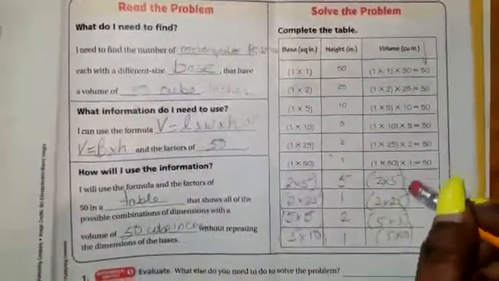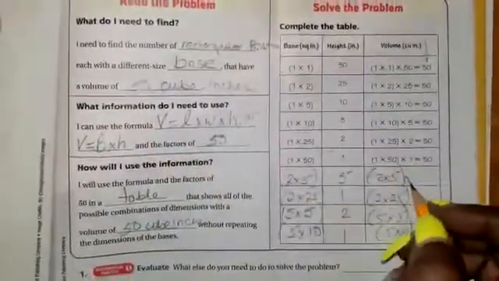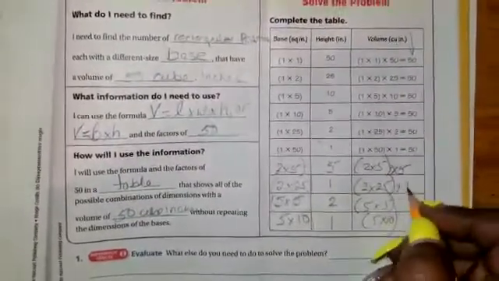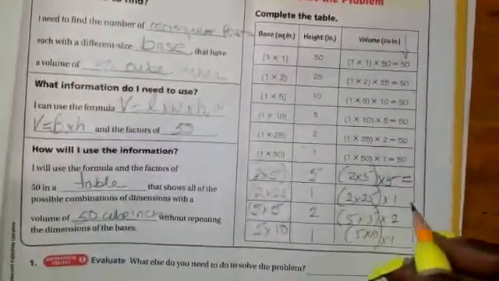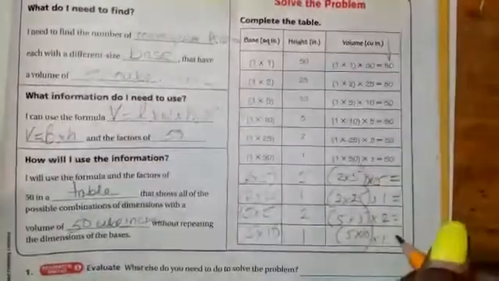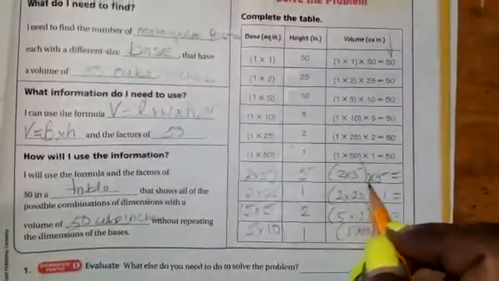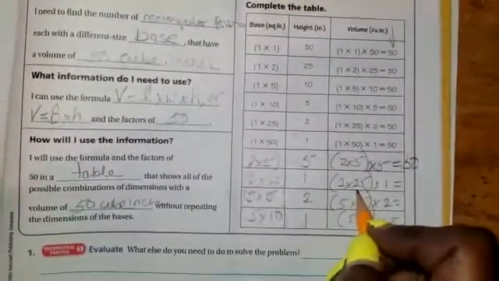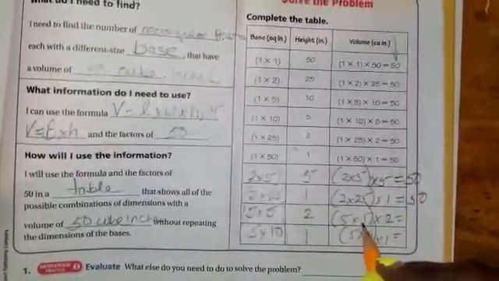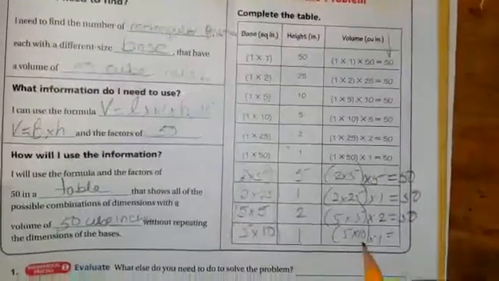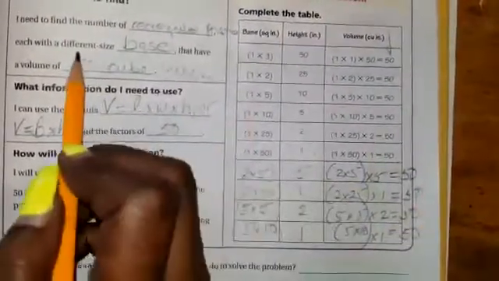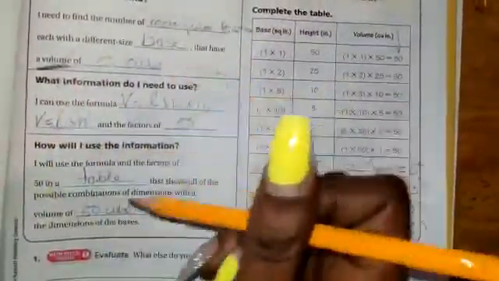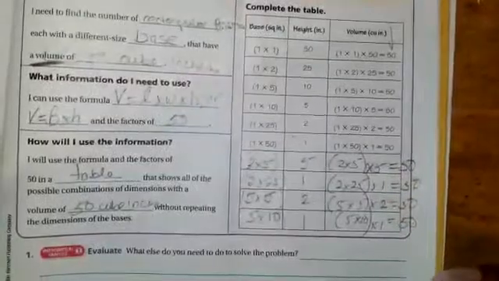So then I'm going to put here times 5 times 1, times 2 and times 1. Because we're doing different ones, but coming up with the same volume. So 2 times 5 is 10, times 5 is 50. 2 times 25 is 50, times 1 is 50. 5 times 5 is 25, times 2 is 50. 5 times 10 is 50, times 1 is 50. So the cubic units, because that's the volume that we're trying to make. But we're just using different ways to find it. That's basically in a nutshell.